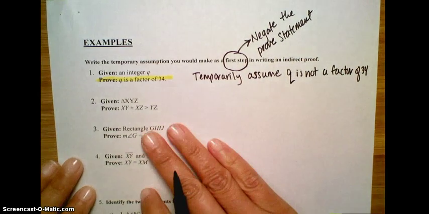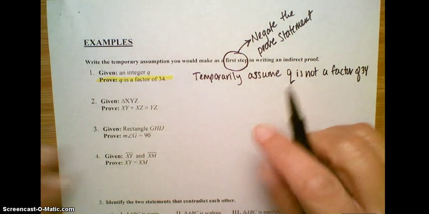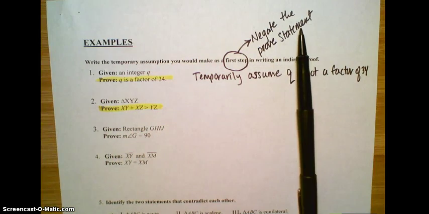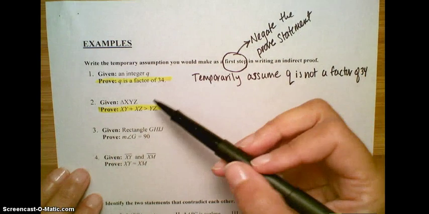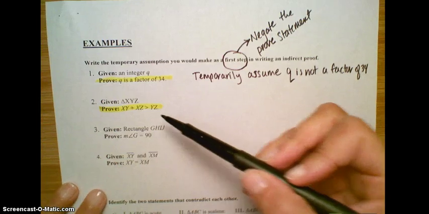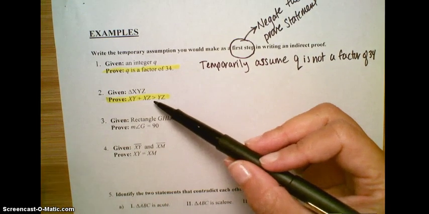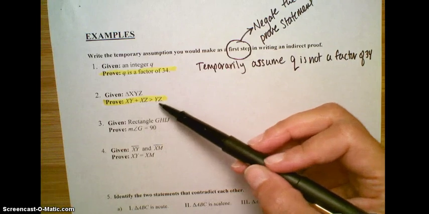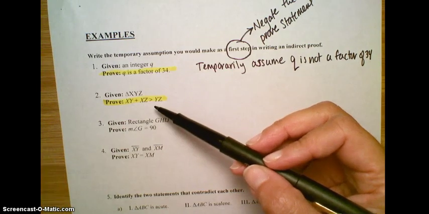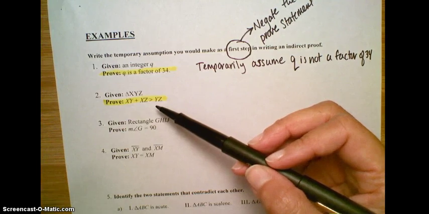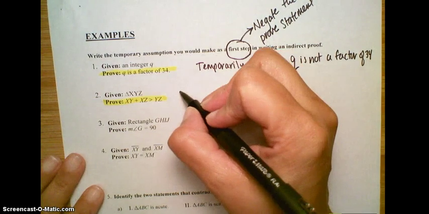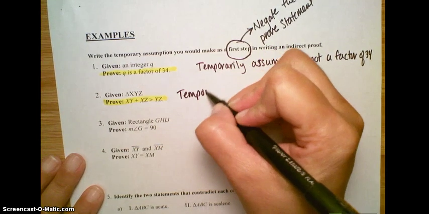Okay? For the second one, our proof statement is the length of xy plus the length of segment xz is greater than the length of segment yz. So our proof statement says we want to prove this is greater than. So what's the opposite of greater than? Some of you may be saying less than, but don't forget about equal to. So we end up with temporarily assume.